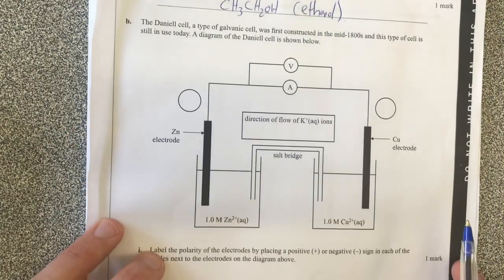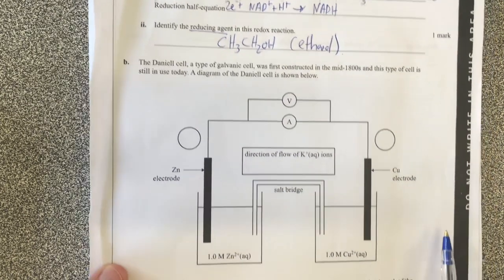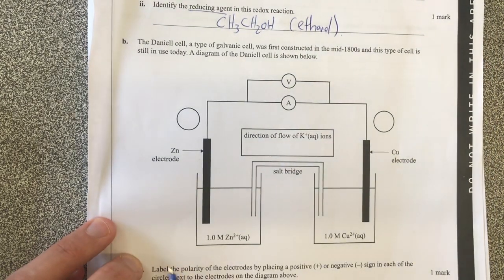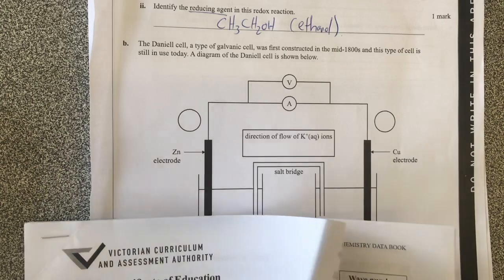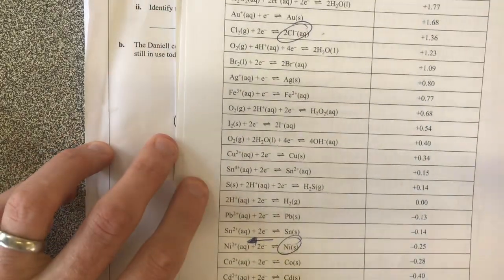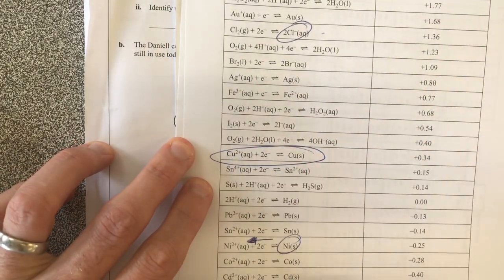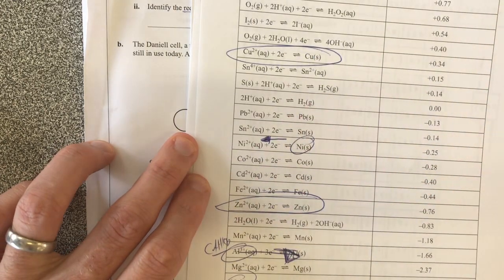Moving on to the next part of this question, I've got here a Daniell cell, so a nice galvanic cell here. I'm just going to quickly look at what's going to happen here. I've got zinc and copper, so I'm going to go straight to my data booklet and look at those on my electrochemical series. I've got my copper here and my zinc, so every time I use my electrochemical series, I'm going to highlight exactly what I have.